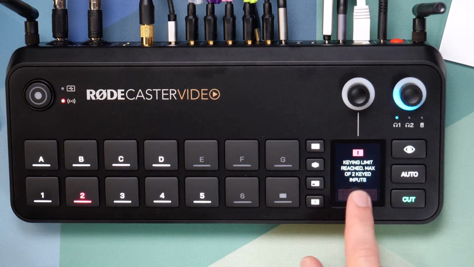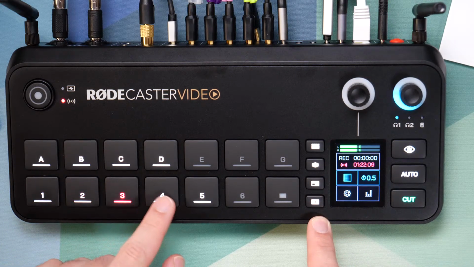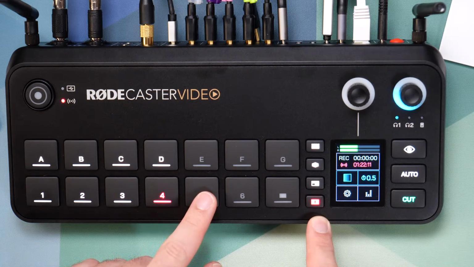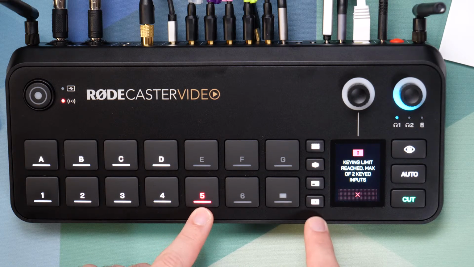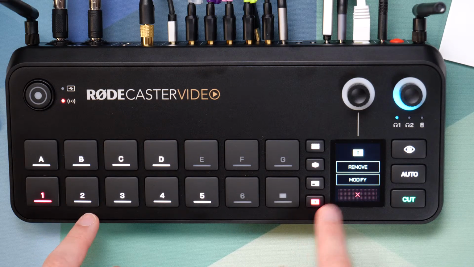What's the other one that's keyed? Oh, that is the one. What's the second one that's keyed out?